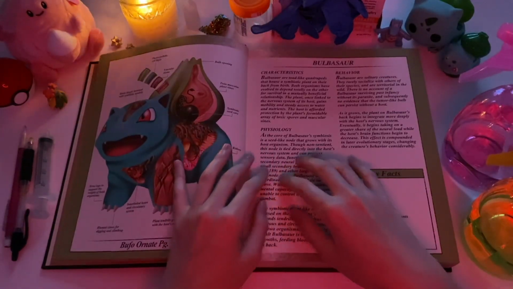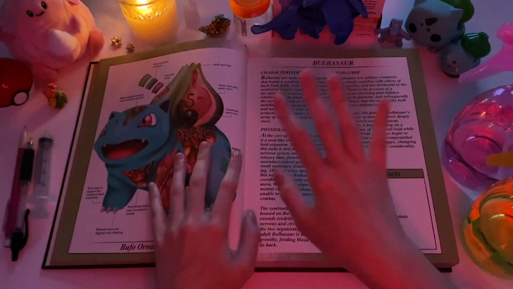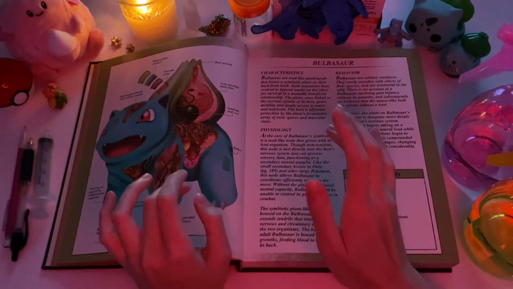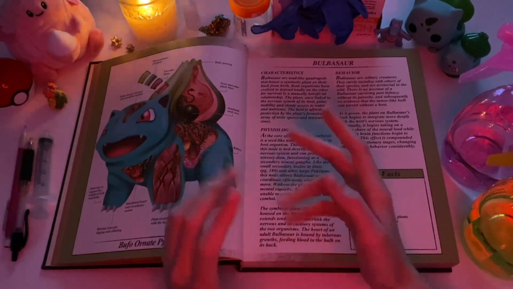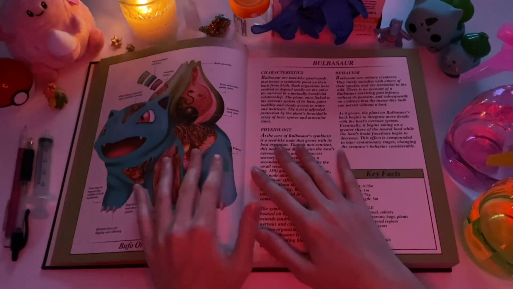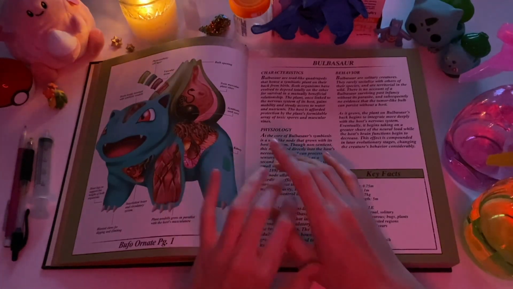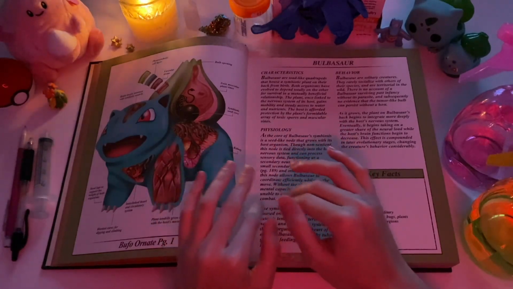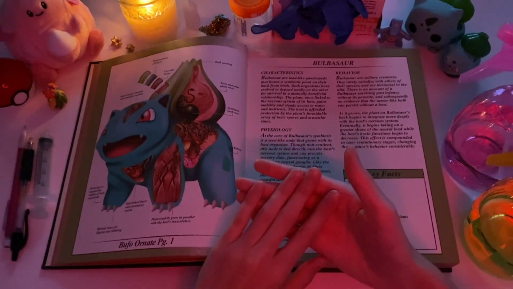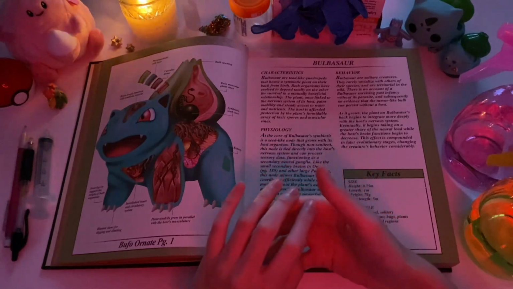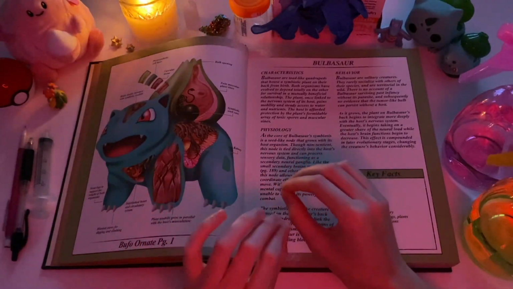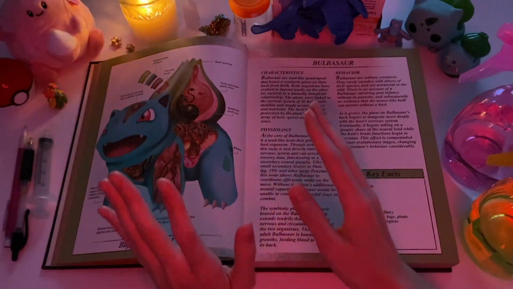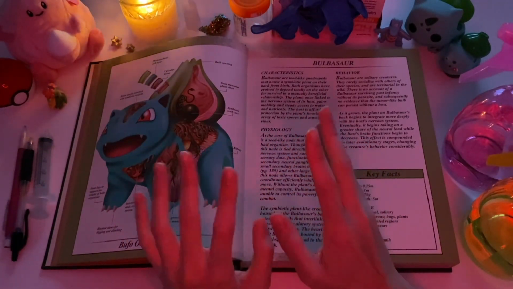So, trainers, a great thing about learning your Pokemon's anatomy is understanding how it utilizes its moves in Pokemon battle. Because if you understand how the Pokemon's body functions and how it is able to use its powerful moves, then you will be able to keep your Pokemon in peak health and monitor it for certain illnesses, ailments, problems, and so on and so forth.